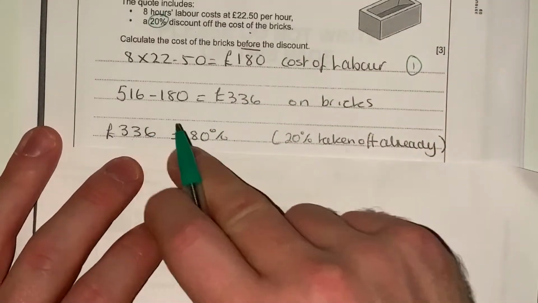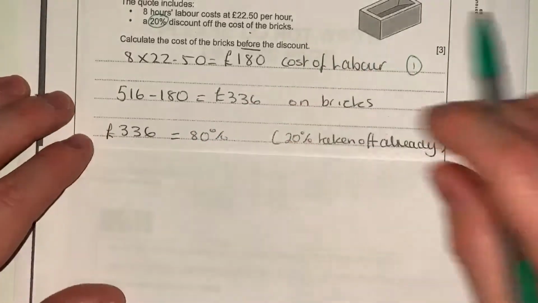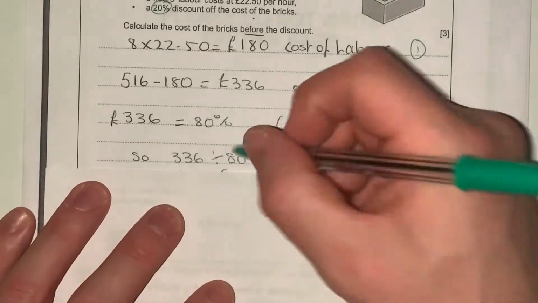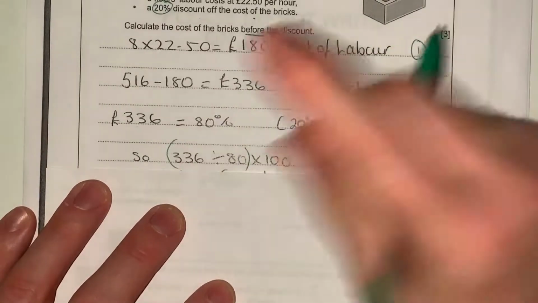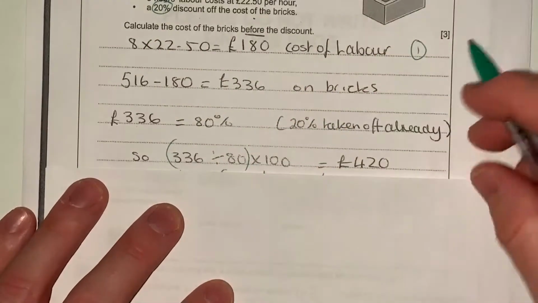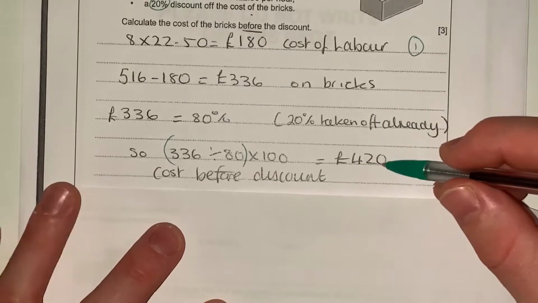So I need to find out what 100% is. I can't go dividing this by 10. There are a couple of ways you could do it. Easiest way would be to divide by 80, because if you divide by 80, you're going to find what 1% is. Then you can multiply it by 100 straight away, and that will take you back up to 100%, which is 420.